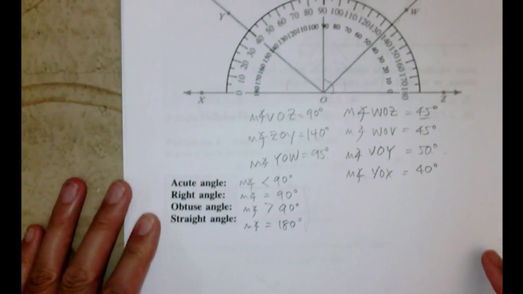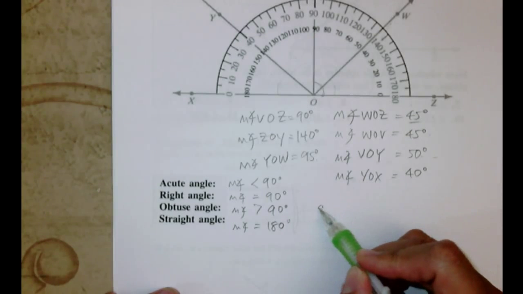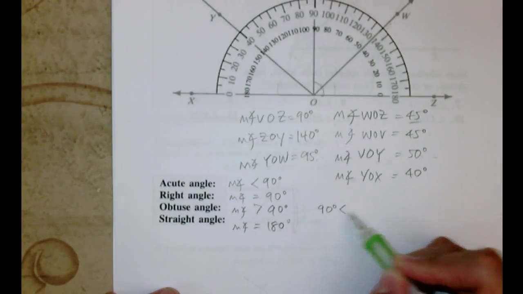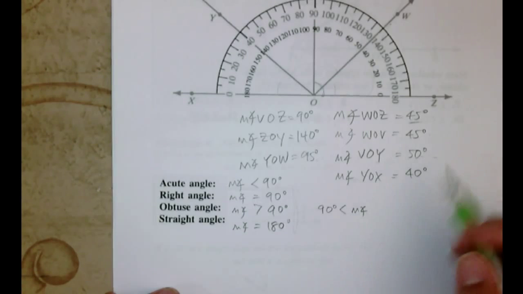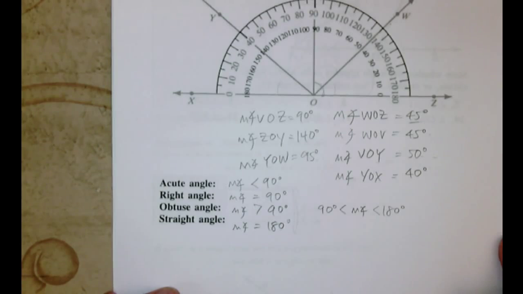Okay, and sorry, strictly speaking, the obtuse angle should be greater than 90 but less than 180. Okay, so less than 90 is acute, exactly 90 is right, between 90 and 180 is the obtuse angle, and the straight angle is exactly 180.